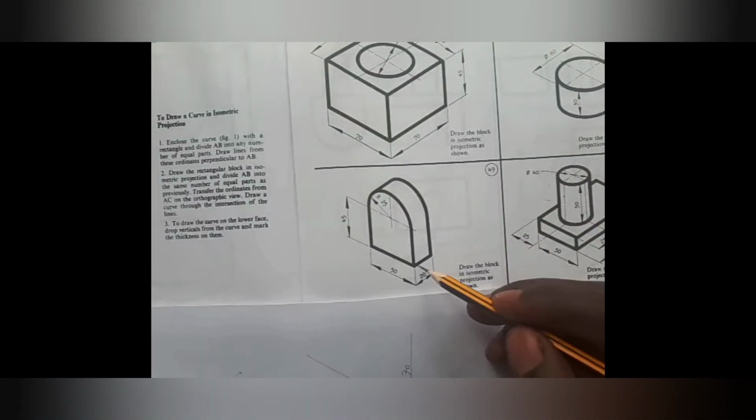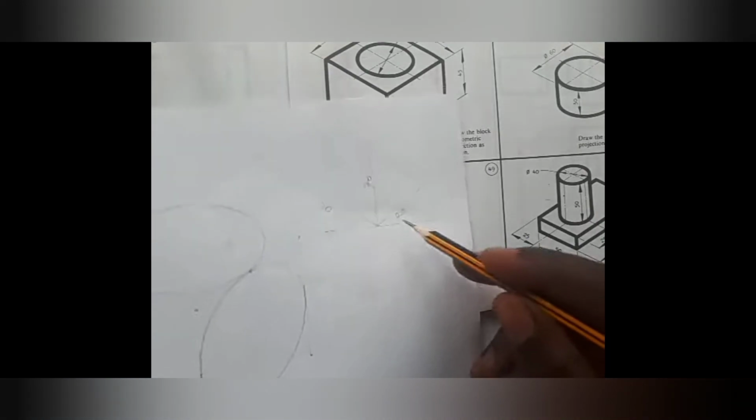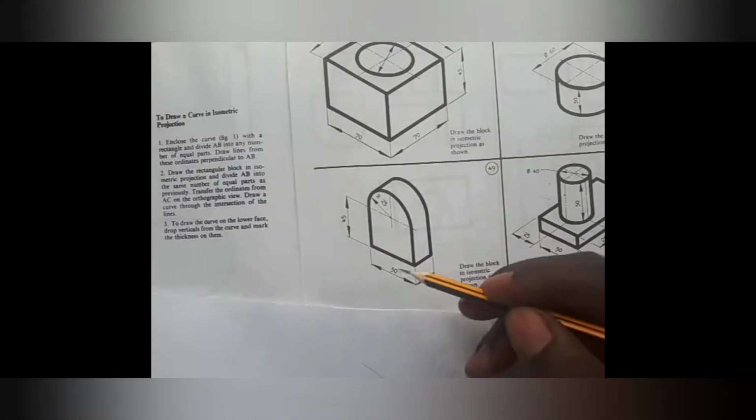Now the receding line to the right is 20. So you measure 20 here, and the receding line to the left is 50. So you measure 50 here. So you complete the box with it.